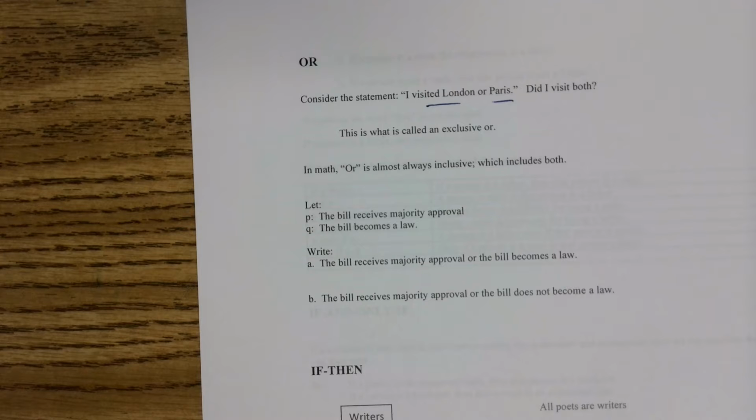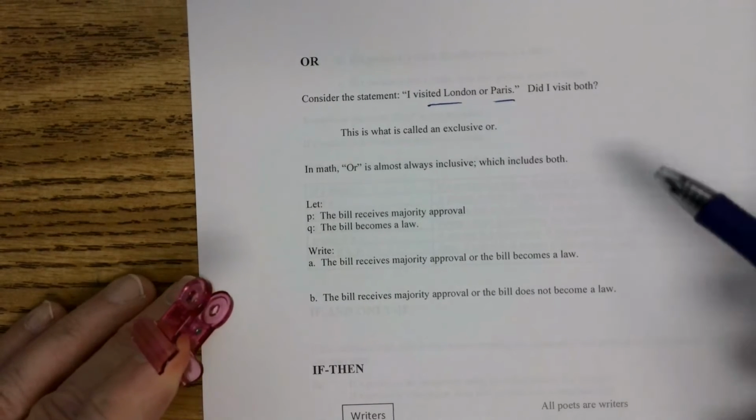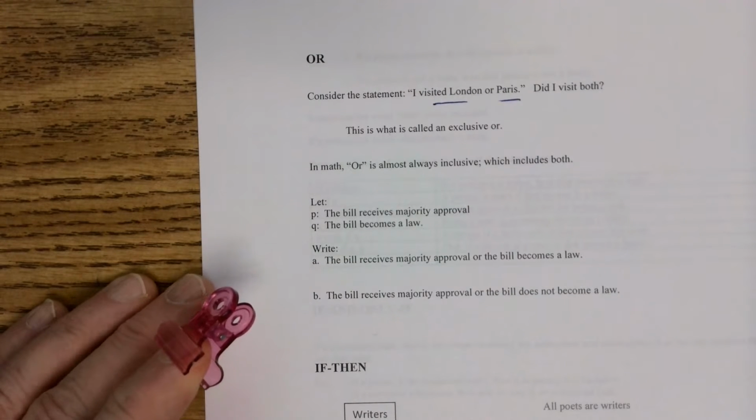Okay, so now in logic, or is inclusive. So or could mean that I went to both of those. Now if I went to neither of those, I'd be lying to you, right? But if I went to both of those places and I used the word or, I did not lie to you.